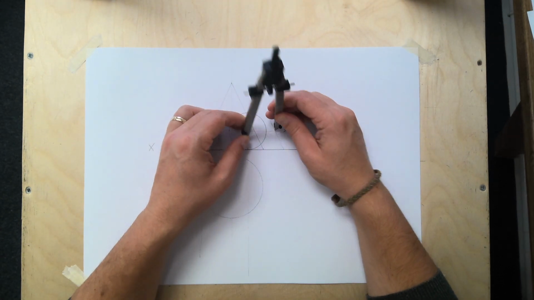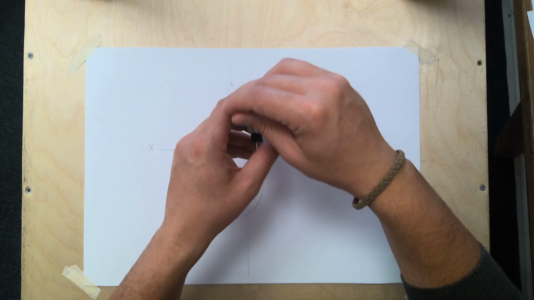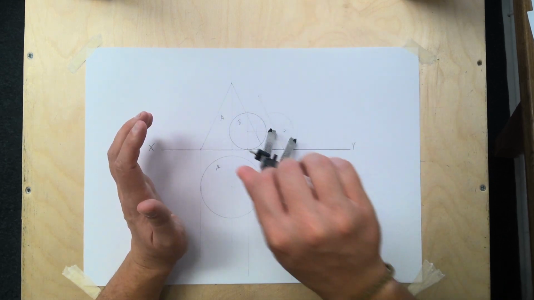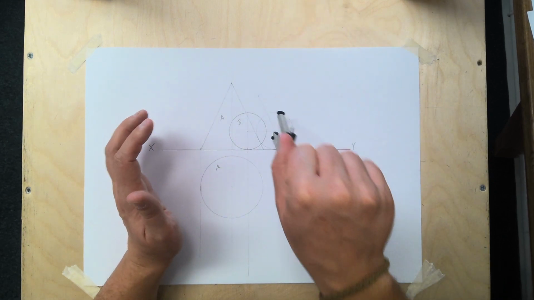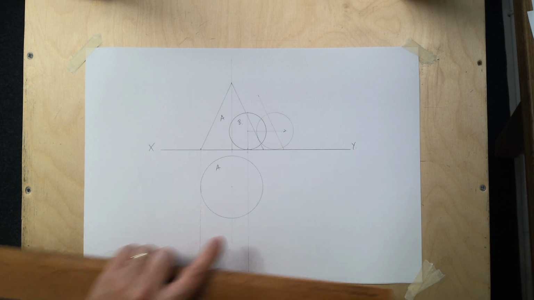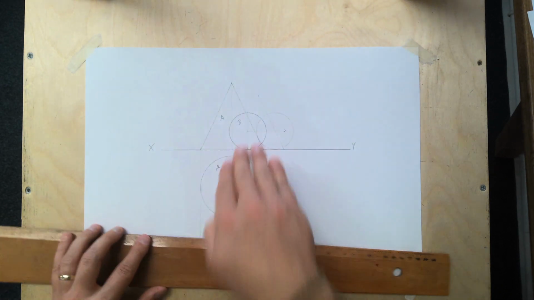Now, I'll swing it anyway, because we want to use it for point of contact, but you don't have to. So there is our sphere. We want to put it in nice and light now. Now, because we have moved our sphere and our cone, we've turned them, so we're getting an edge view.